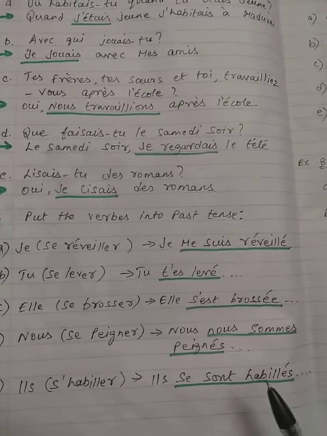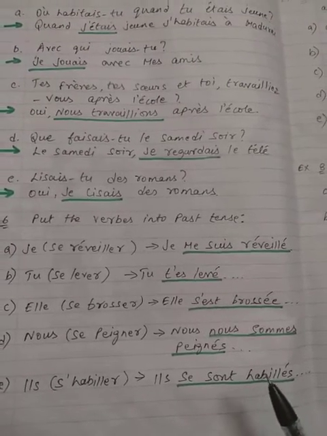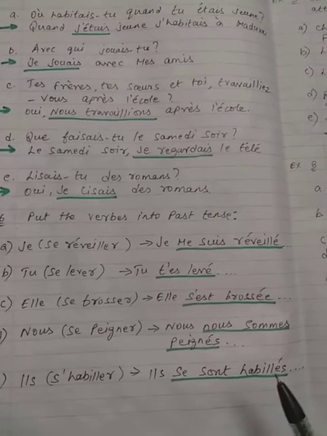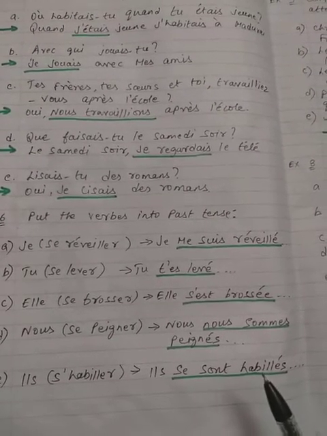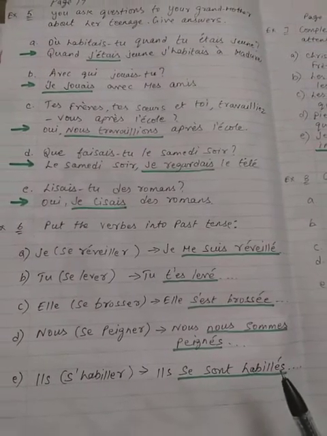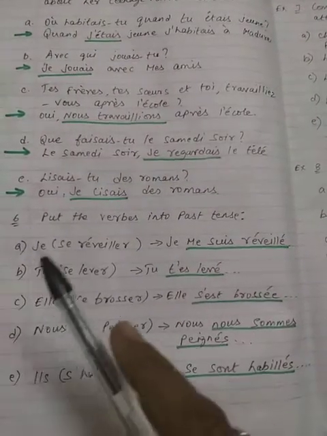Now the past participle of the ER verb: habillé with an accent. Then the agreement: because the subject is plural, add one S to the past participle. The subject is masculine plural, so add one S to the past participle. That's all for the sixth grammar exercise.